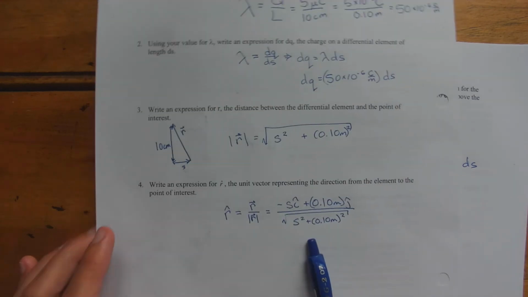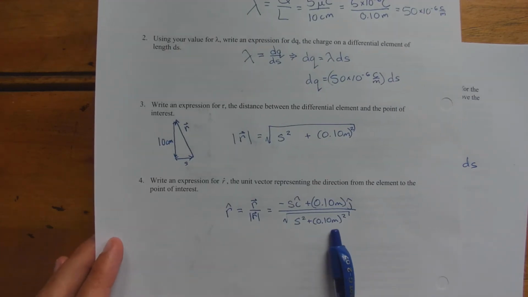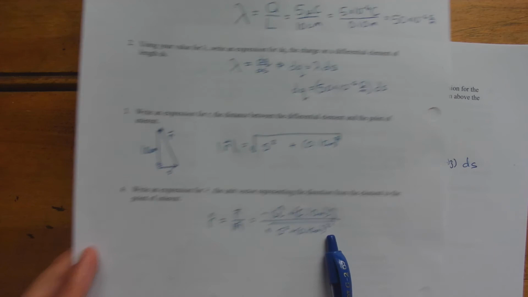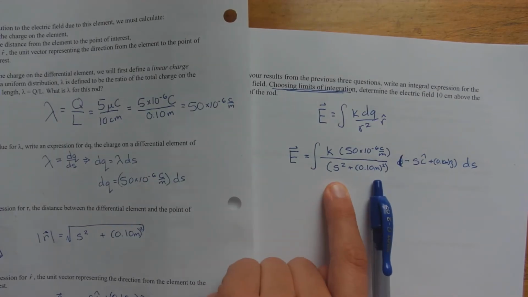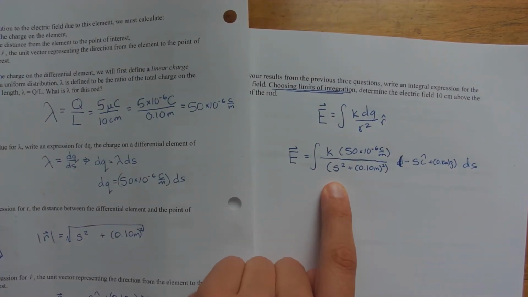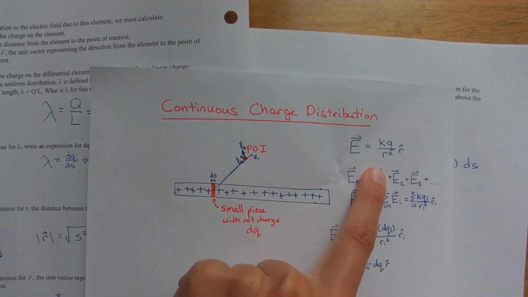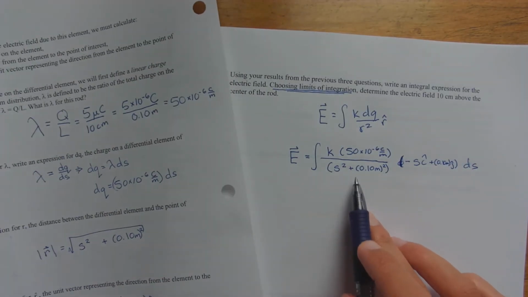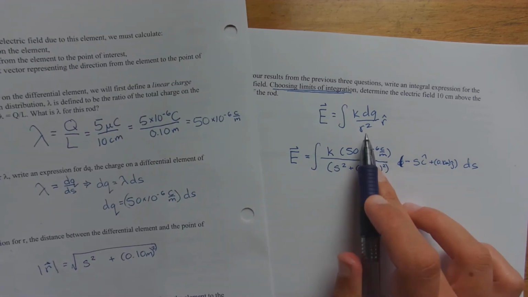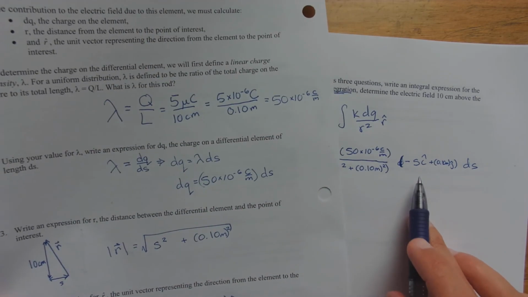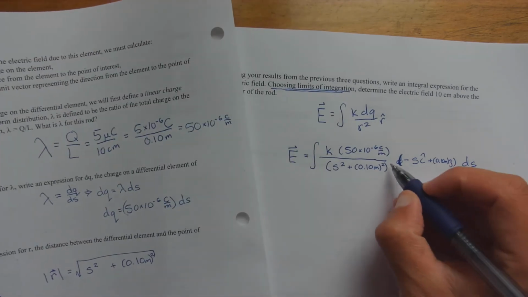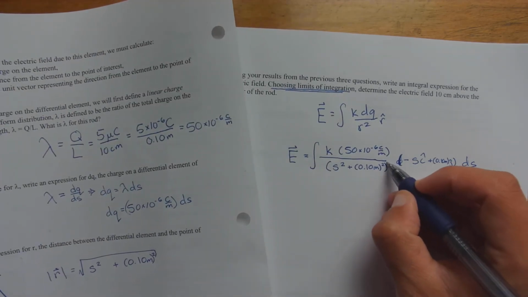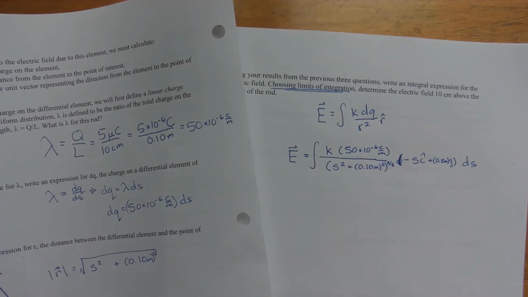And then I have the square root of s squared plus 0.10 meters squared in the denominator, but I already have that here. So just like for this equation here, we have 1 from the r squared. Then we have the same thing to the 1/2 power from the r hat. So if you multiply them together, you add the exponents, and that becomes to the 3/2.